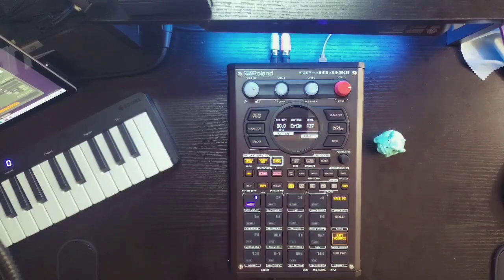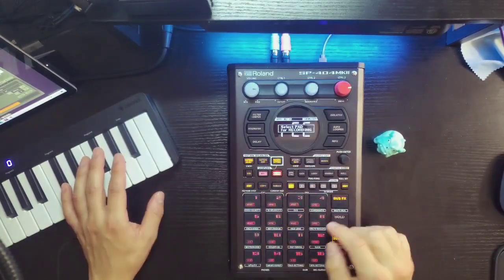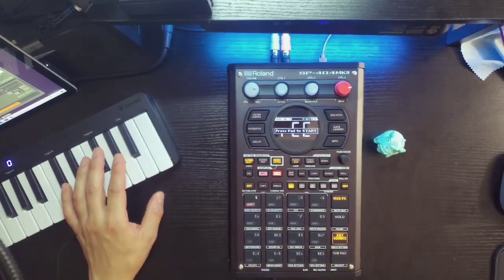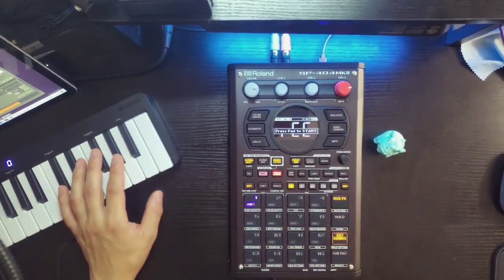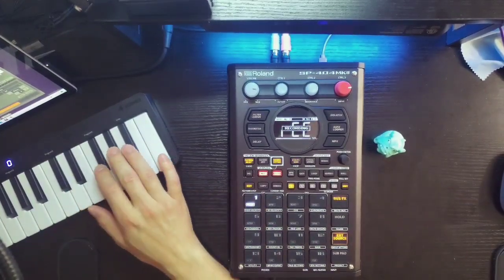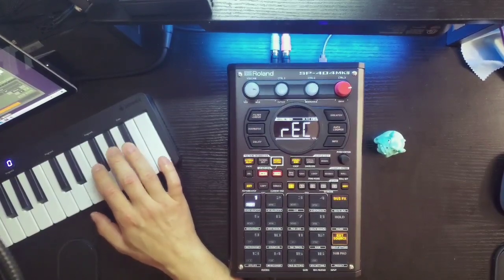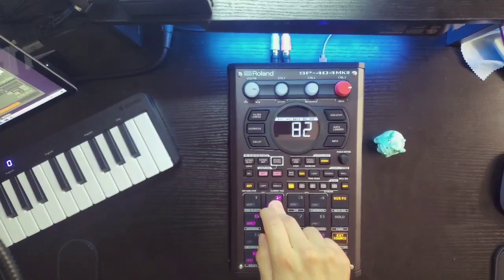So external input routing. Pattern select, I can hit resample rather. Select the pad I want to record to. I'm gonna record this part to pad 2 on bank A. And then as soon as I press the pad, I'm gonna start playing here so I can then later sequence this in. Stop the recording. Now it'll be on that bank.